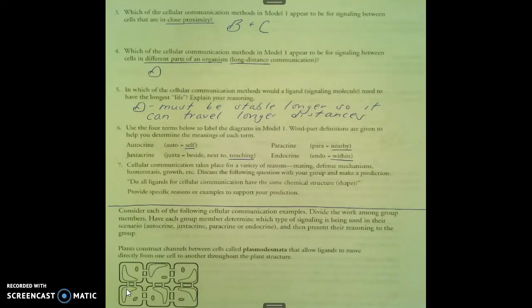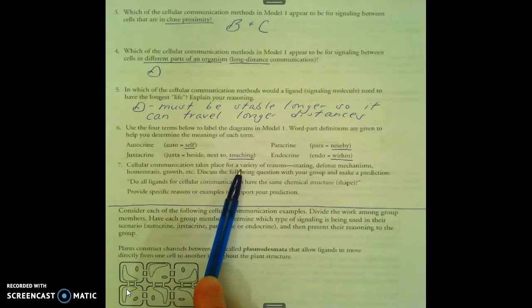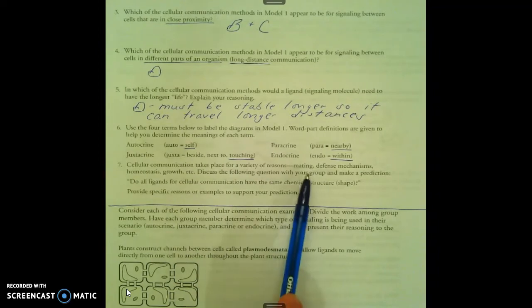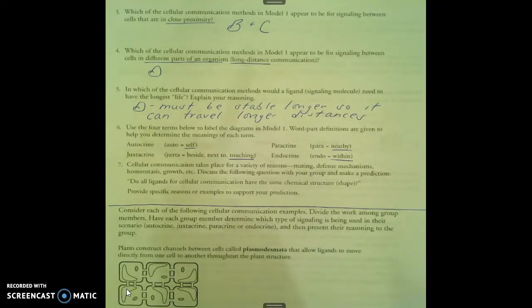As we can see, there's several different types of signaling, whether the cell's talking to itself, a cell that it's touching, a cell that it's close to, or just another cell within the same organism. We can also see that communication can take place for a number of reasons. Mating, like in the yeast, defense mechanisms, homeostasis, growth, like in forming the biofilms that we talked about with bacterial quorum sensing.